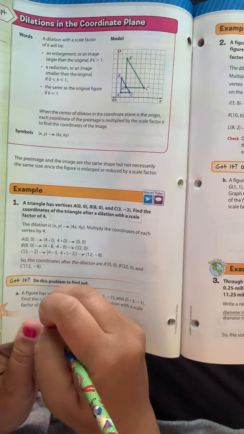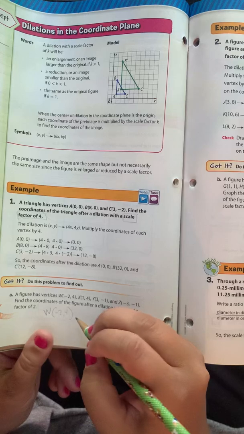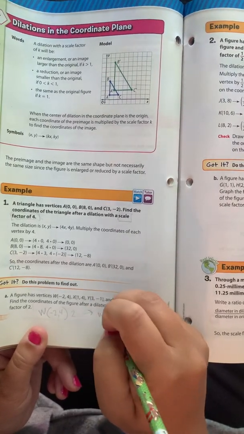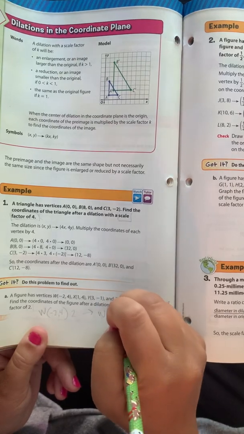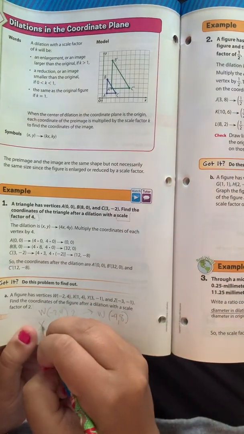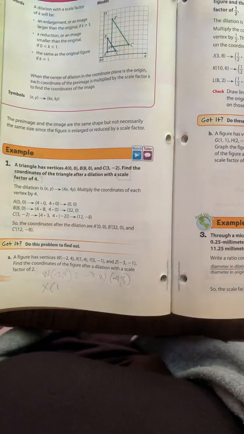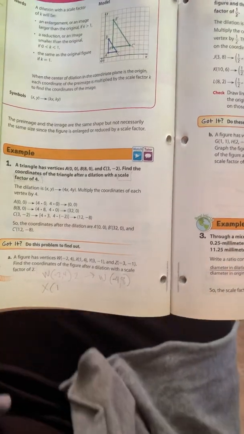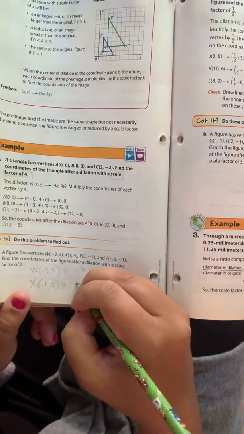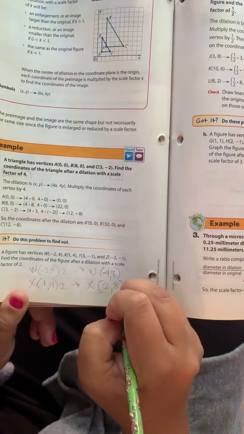So my W, which was originally -2, 4, I'm going to multiply this by 2. And my new W here has to be -4, 8. So there I go. I have my X here. I have 1, 4. I multiply that by 2. My new X here is going to be 2, 8.